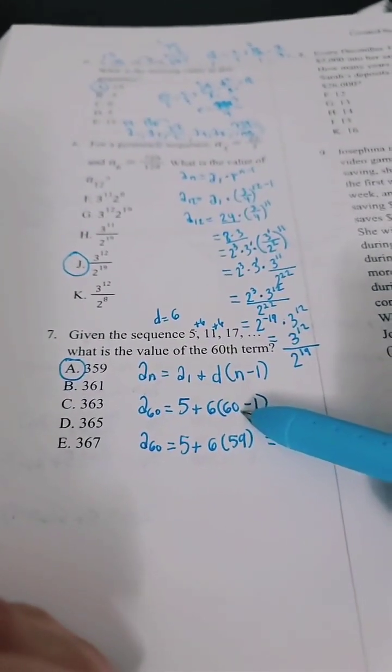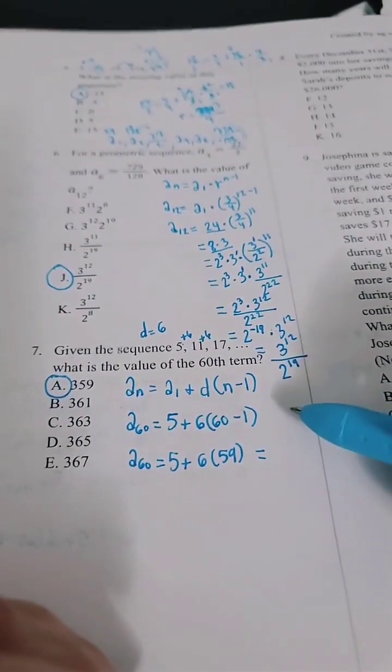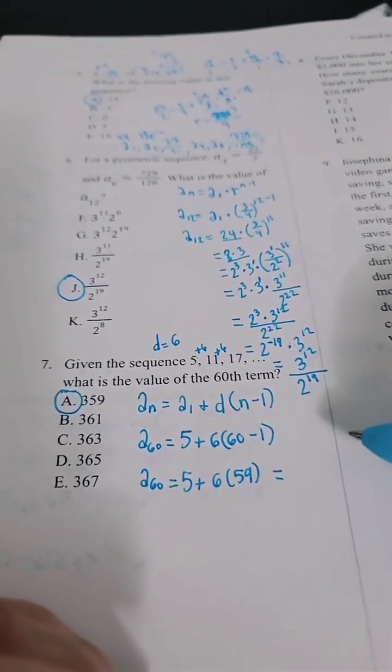Hold on, someone said the last one is wrong. Did I, no? Let me check the answer key, hold on. Nope, it's all good. It's A.